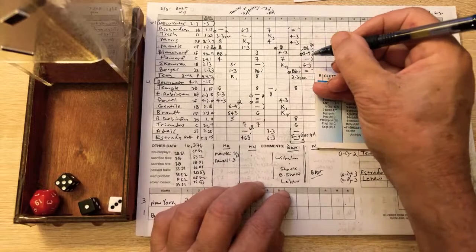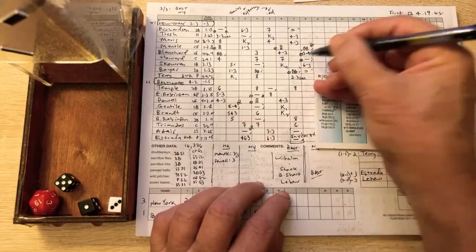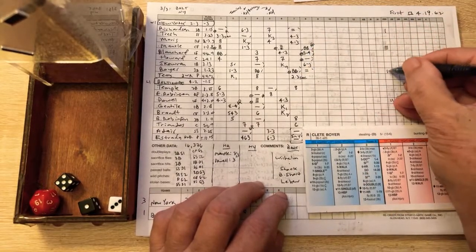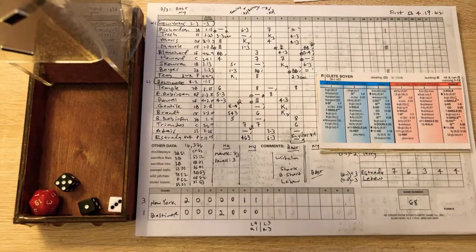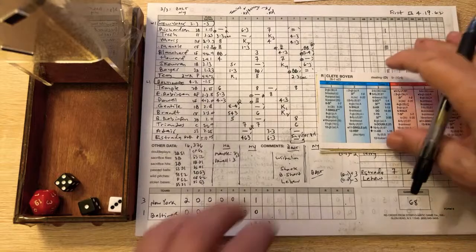Blanchard comes home. Howard comes home. A two-run double by Cletus Boyer, and now it is a 6-2 ball game.